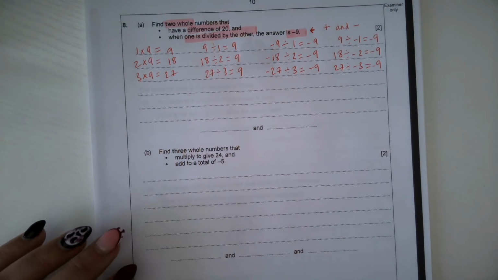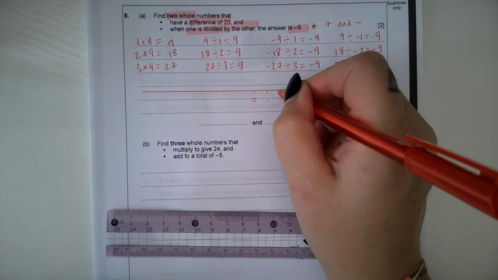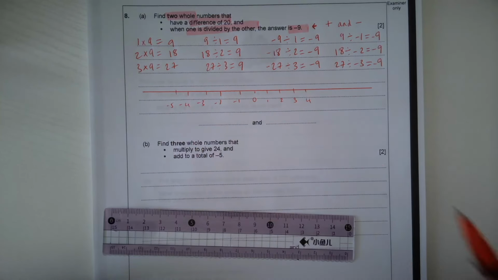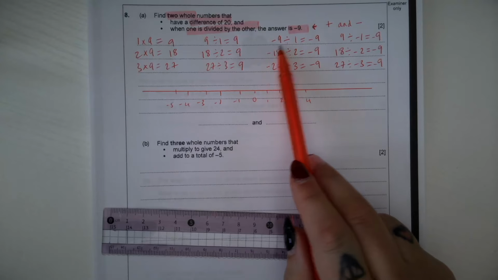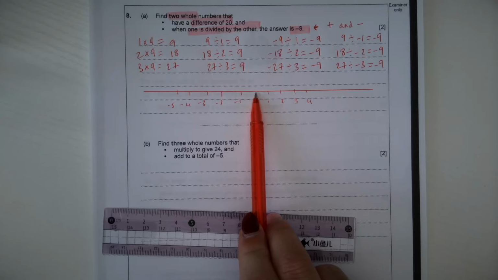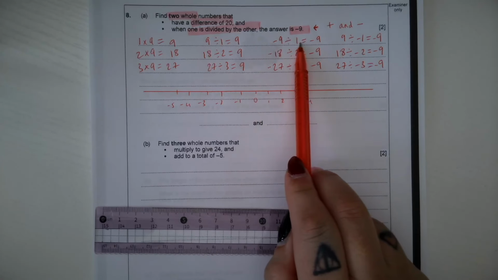So let's have a look at this, and we're going to think about a number line, okay, guys? So when we work with a number line, if I draw one really quickly, it's going to be a rubbish number line, so just bear with me. So if we've got 0, 1, 2, 3, 4, and then we have the negative numbers like that, okay? So if we're looking at -9 and 1, well, -9 is going to be down here. And to get from -9 to 0 is 9 places, and then to get to +1 is another place, which is 10. So -9 and +1 have a difference of 10.